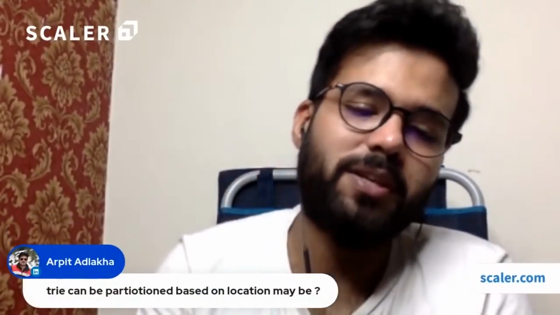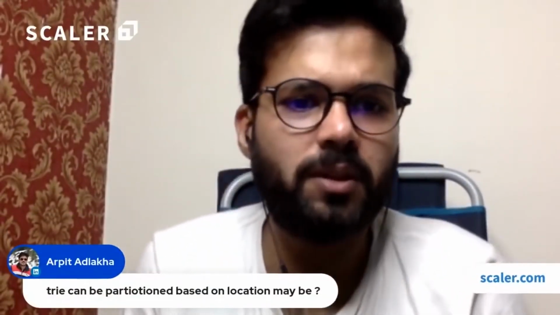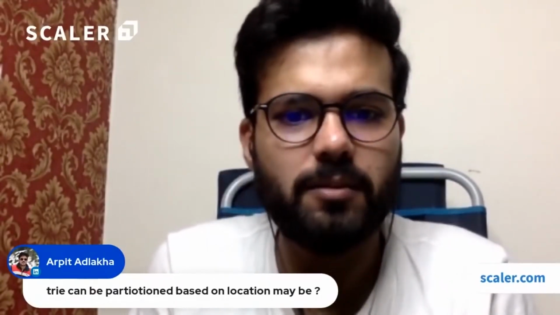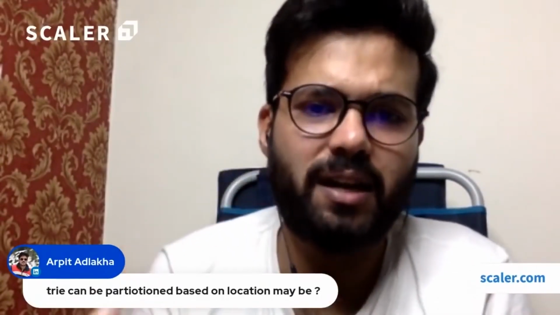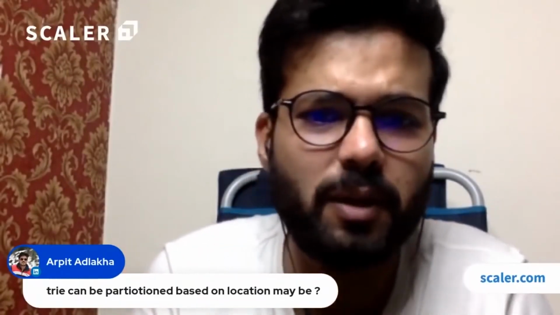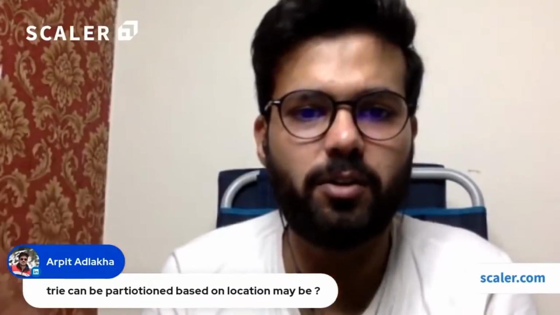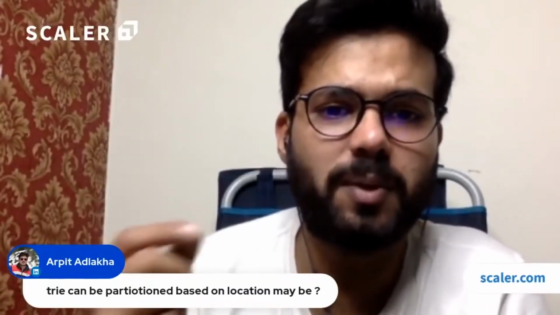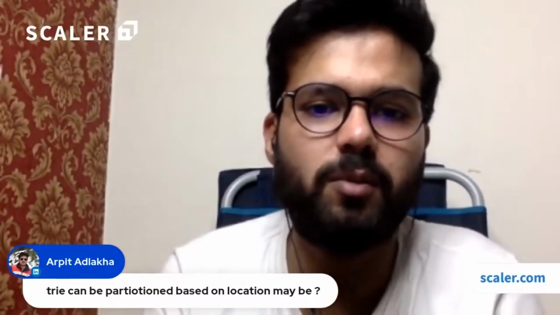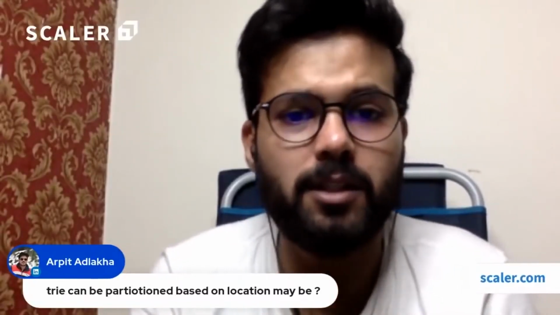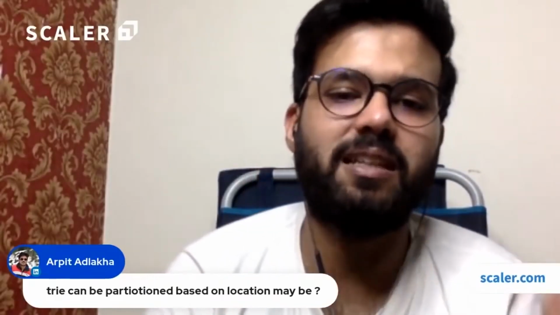So the trie can be partitioned based on location. That is not a good approach, I would say, Arpit. The reason being, if you break down the trie on a location basis, that will be adding personalization. But what we were designing today was basically a search typeahead that is globally accessed, and the frequencies were also changing globally. The prefix approach that we discussed at the end is basically the correct approach.